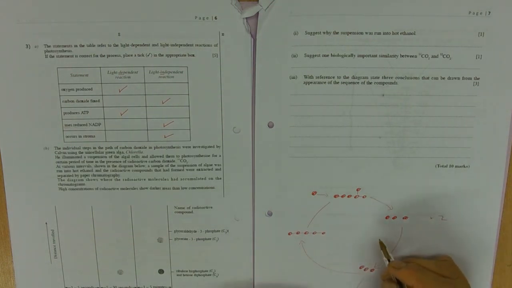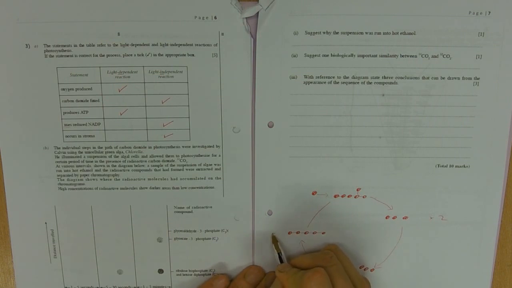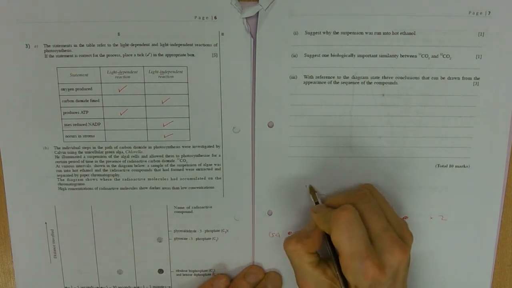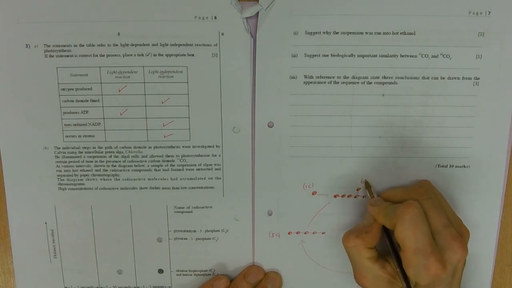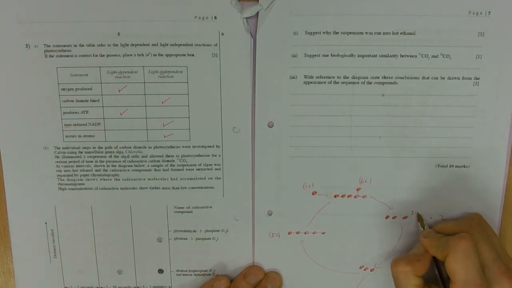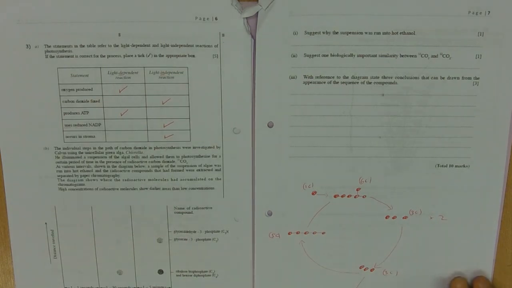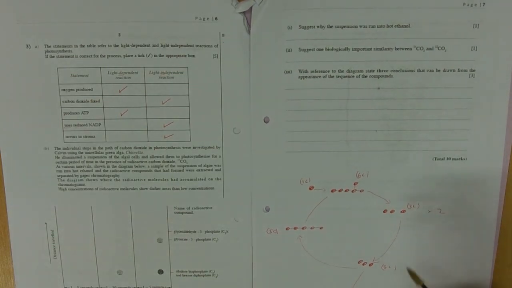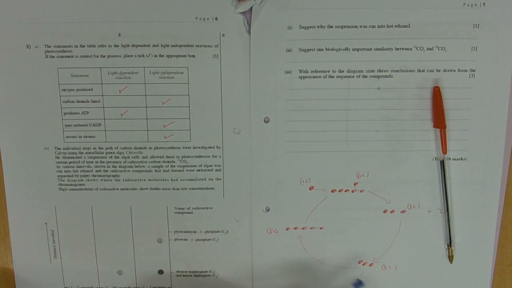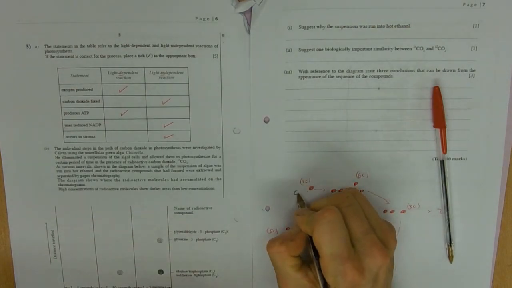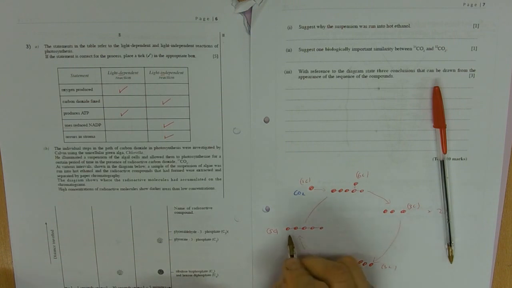Okay, so this is a 5 carbon, this is a 1 carbon, this is a 6 carbon, this is a 3 carbon, and this is a 3 carbon, and then we've got all sorts of stuff, glucose, starch, and so on at the bottom. Names for these, well, our 1 carbon is CO2, our 5 carbon is ribulose bisphosphate, or RuBP.